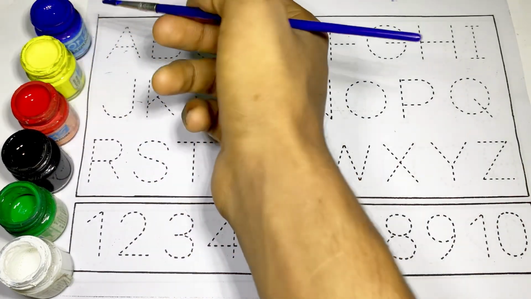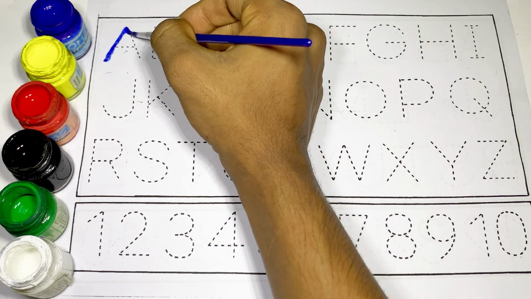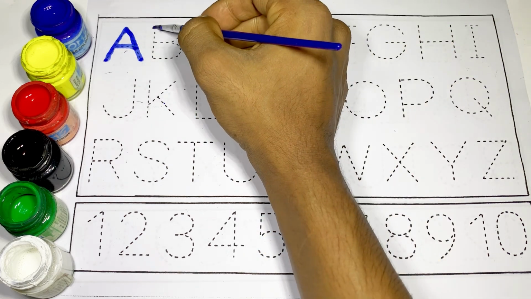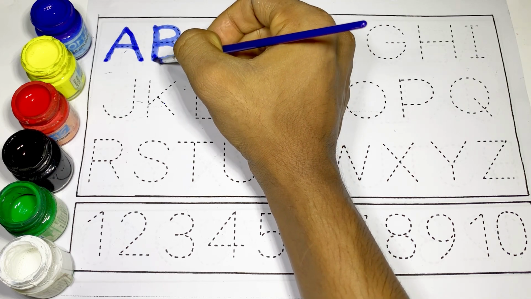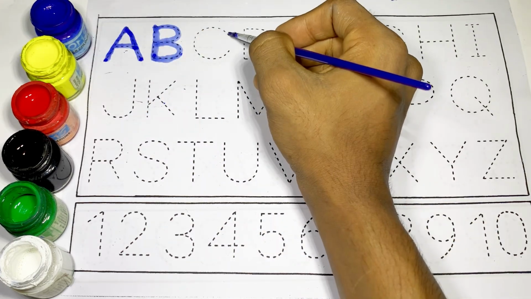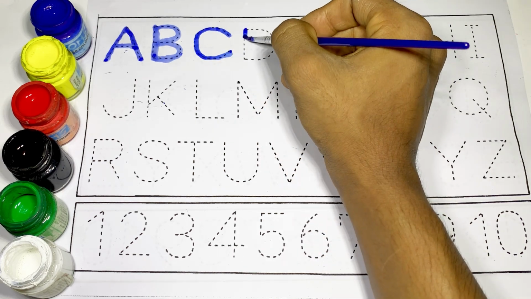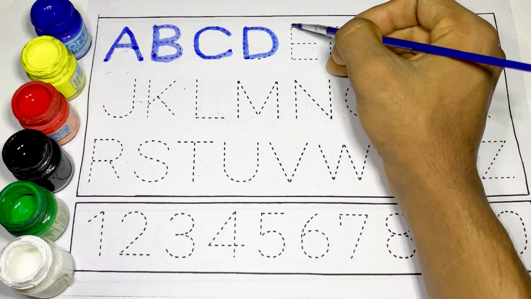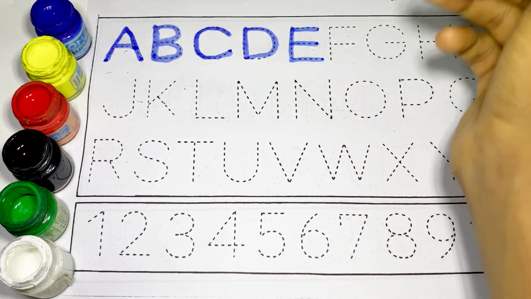Kids, first draw A. A for apple, A for aeroplane, and A is blue colored. B. B for ball, B for bat. Kids, again use blue color and draw C. C for cat, C for car. D. D for dog, D for doll. E. E for egg, E for elephant.